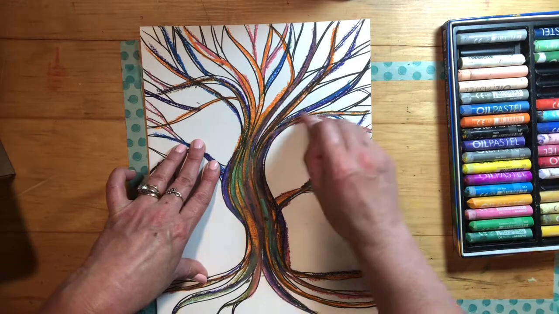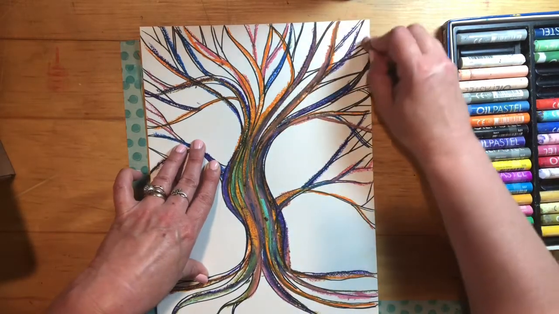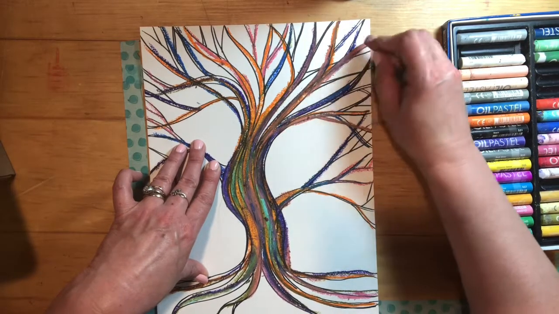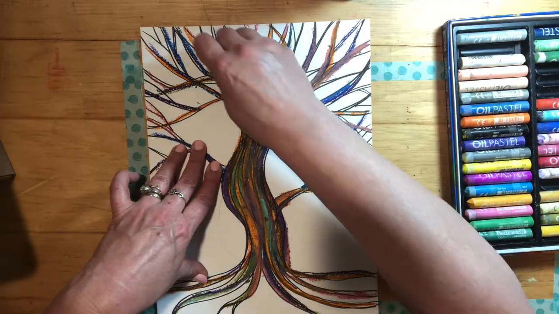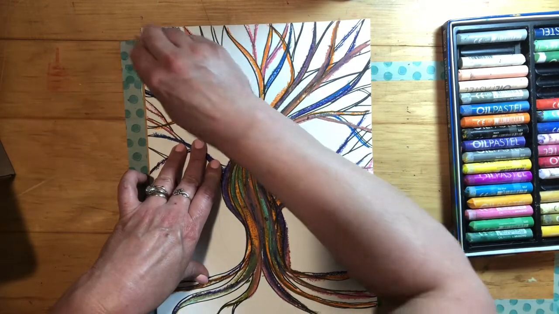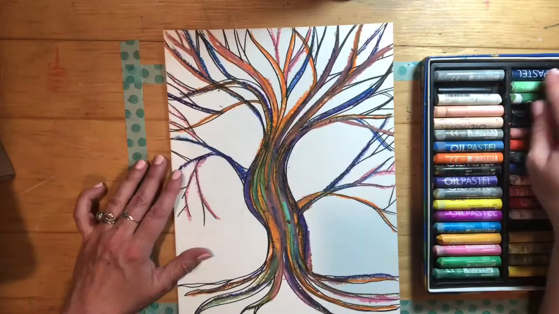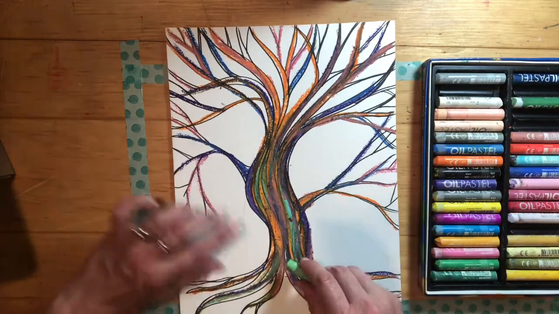My oil pastels are a little dried out because they're actually old, because I bought them at a garage sale a while ago, maybe like a couple of years ago. You were a baby when these were new. They're old, but that's okay. They still work.